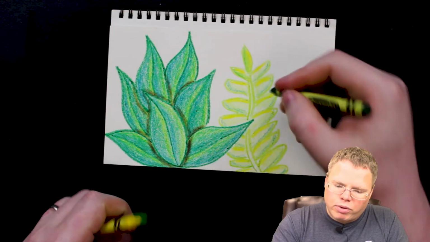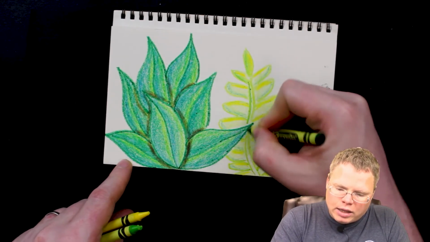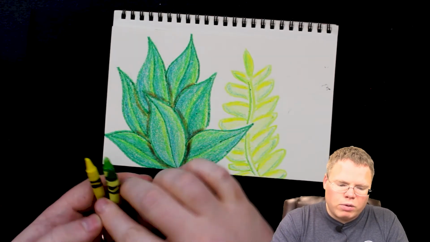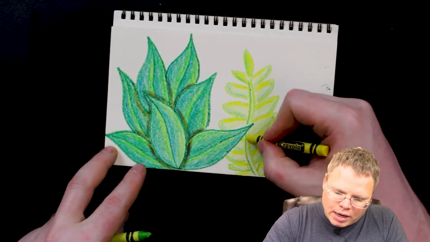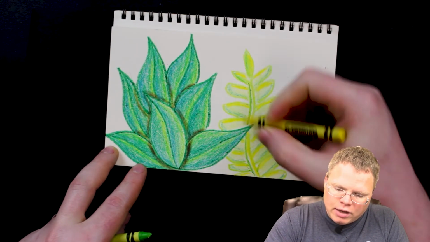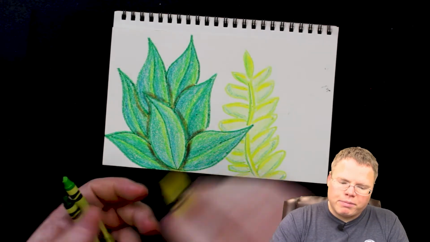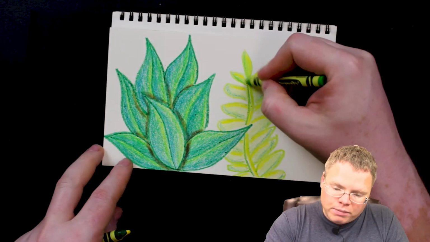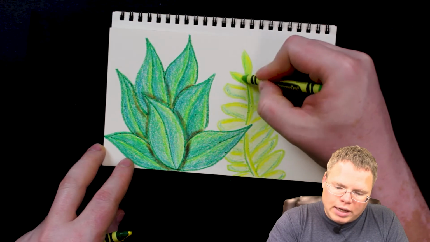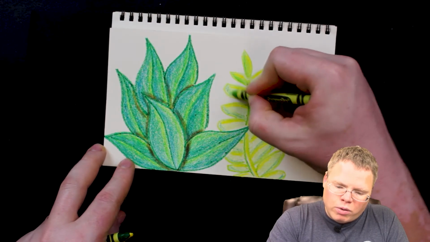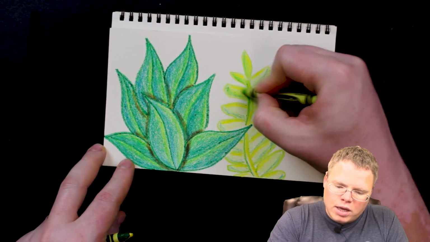Oh yeah, I should probably also add a little bit of a dark shadow on one side of the stem and a little bit of a highlight on the other side of the stem. Do that too. And then come back and finish it off by blending those colors together with my yellow-green.